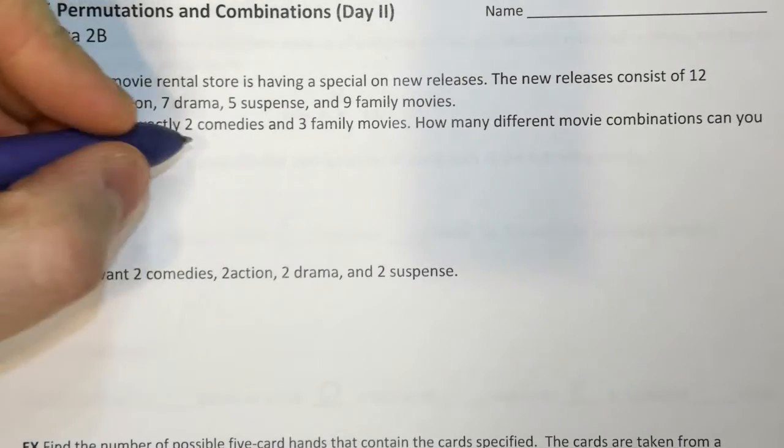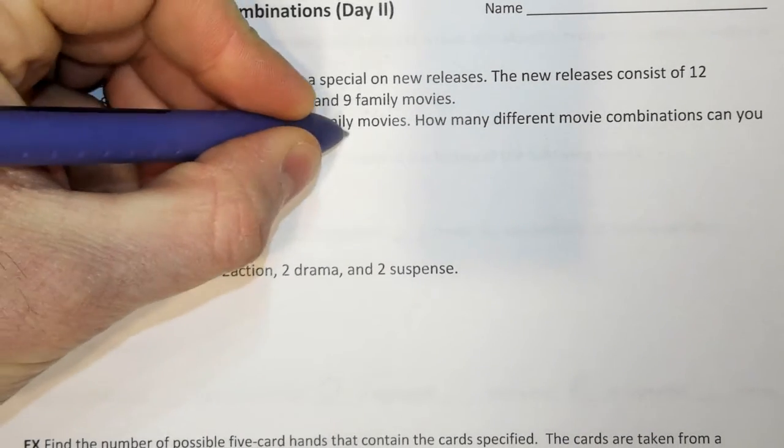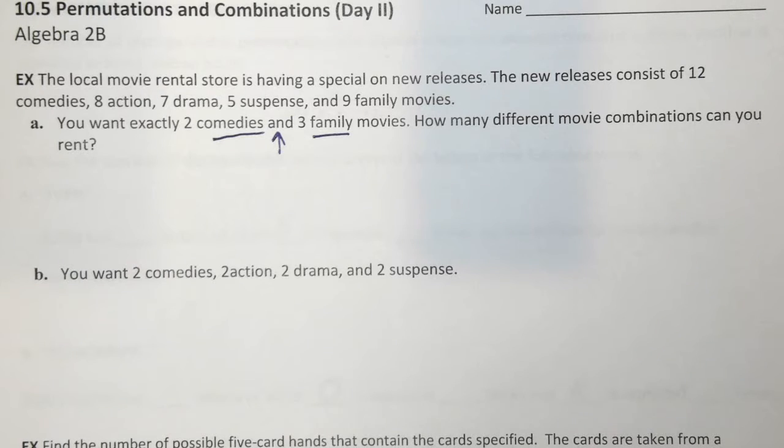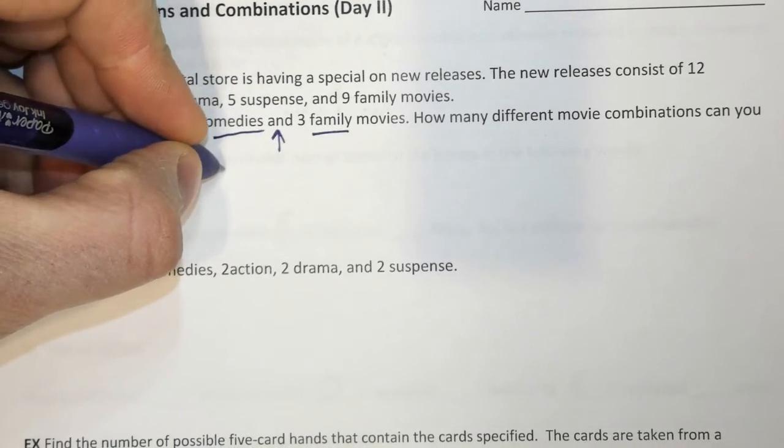One of the things that I want you to notice is that we are going to be talking about comedies and family films right there, and so we're going to need to deal with that. So right off the bat, first thing though is order important? If you rent a specific comedy first and then a different comedy second, does that mean that when you go home you have to watch them in the same order? And the answer to that question is absolutely not. You can rent them in any order you'd like, and you can watch them in any order you would like as well. So that means order is not particularly important, so feel free to go nuts. That means we get to use combinations.